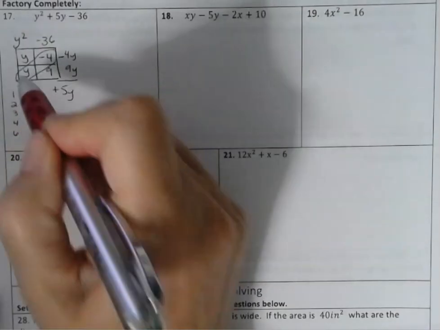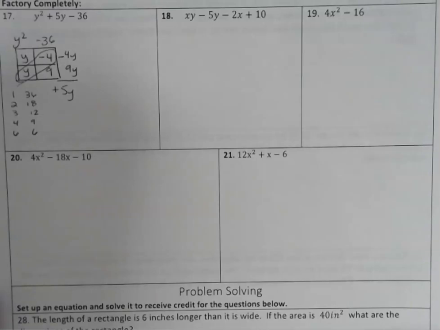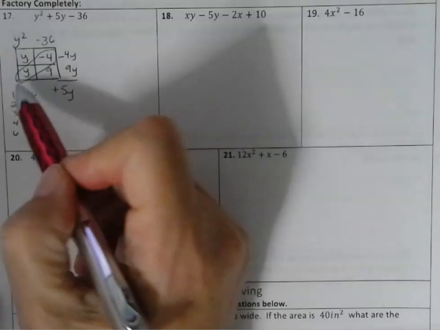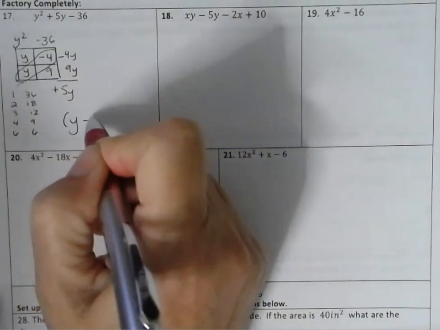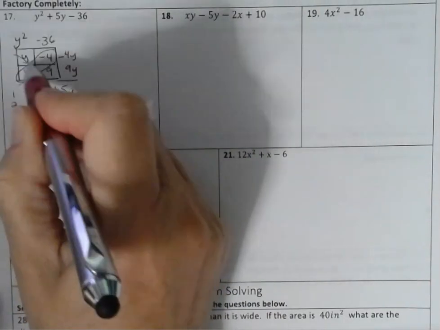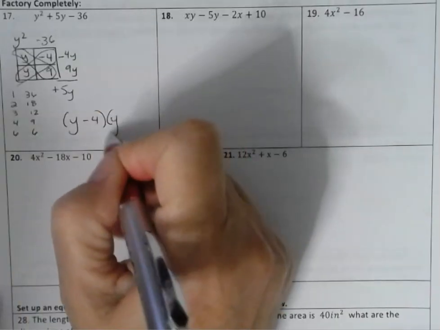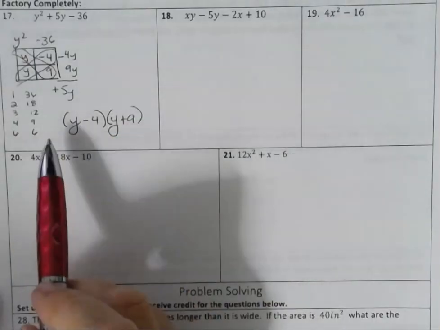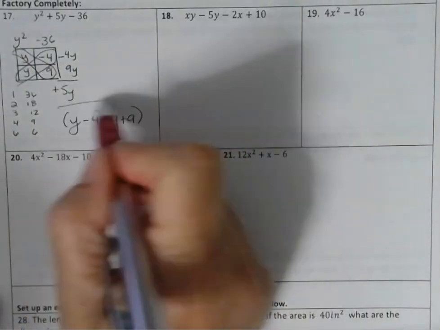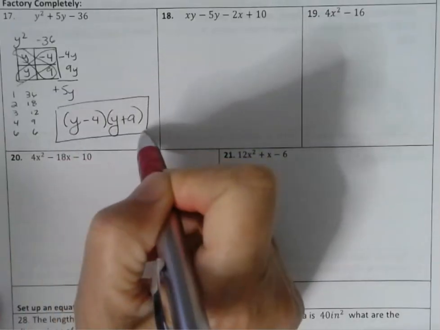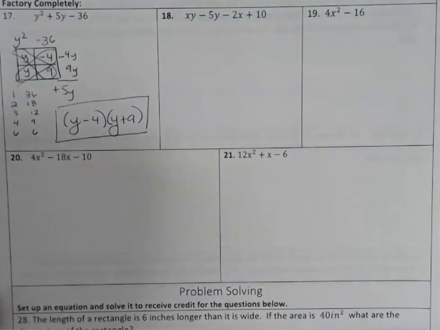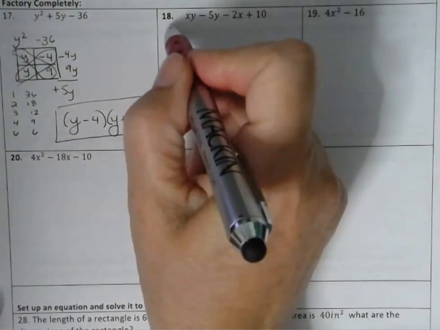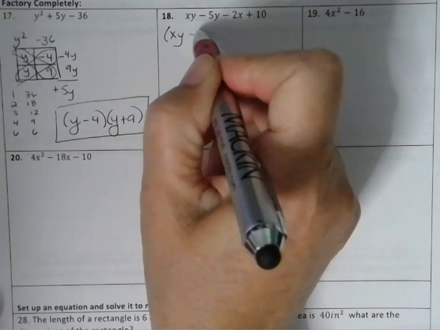It doesn't matter when you have y, the same term in the front, but it will matter later when you get different terms that you find the answer on the diagonal. So y minus 4 is one factor, and y plus 9 is the other one. It doesn't matter which term you put first, y plus 9 first and then y minus 4, but the signs are important. So wherever you put the 4, it should be a minus, and where you put the 9 should be a positive.